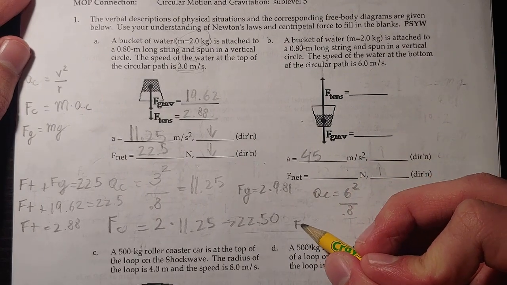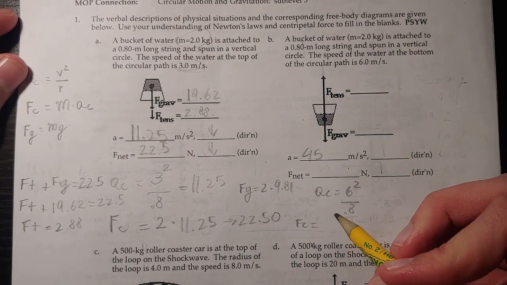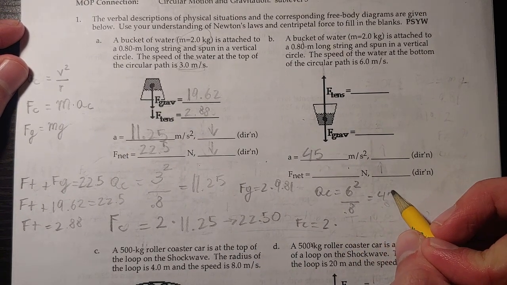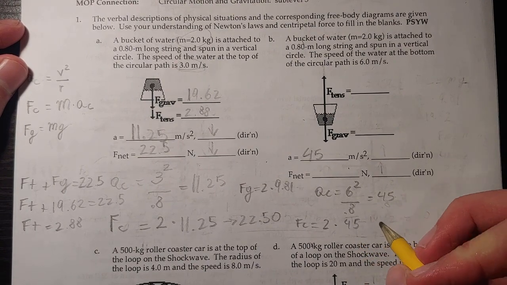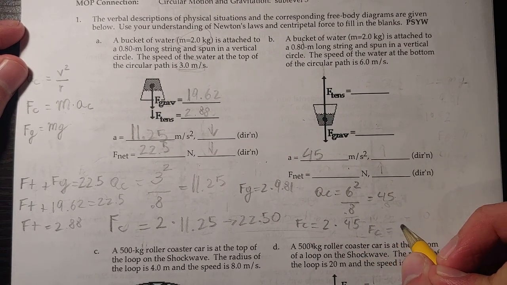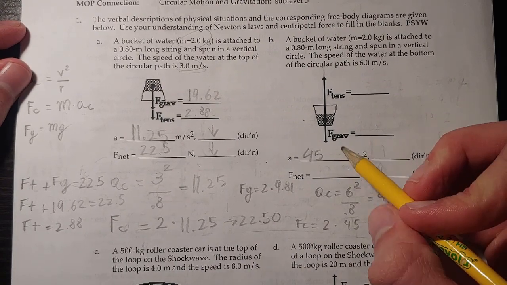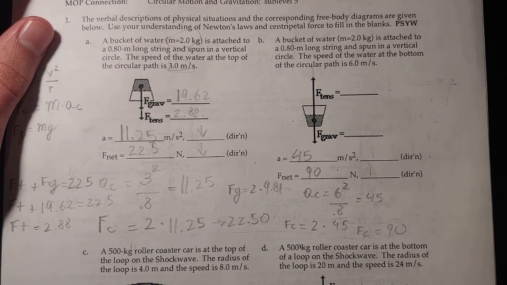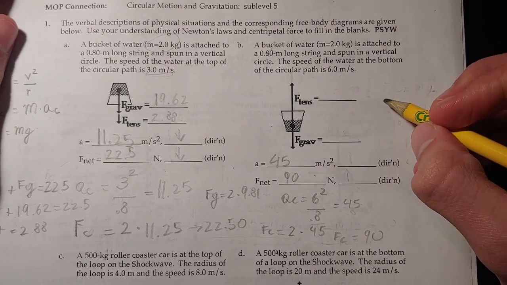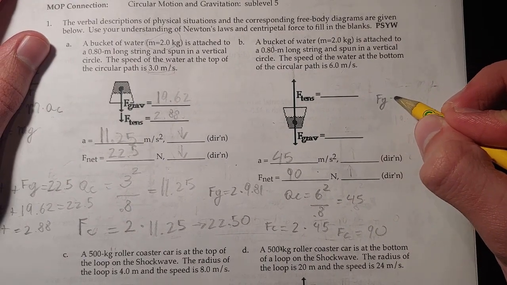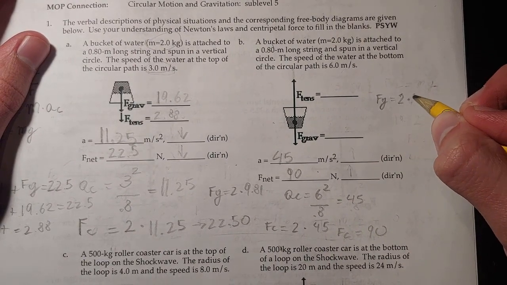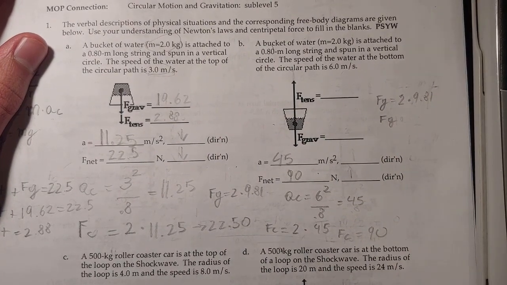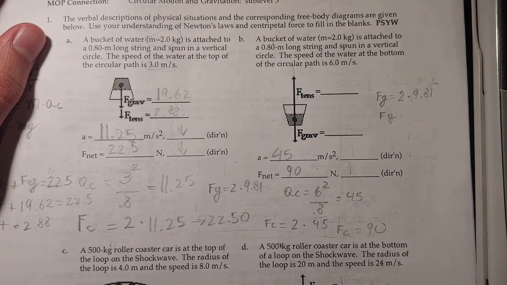So let's write this down here. The mass is 2 kilograms, just like in the other problem we just did, times 45, and that is 90. So the centripetal force is 90, and so is the net force, because both of them do the same thing. Now we can find the force of gravity. Simple. It's just the mass times 9.81, and as in the other problem, it's going to be 19.62.